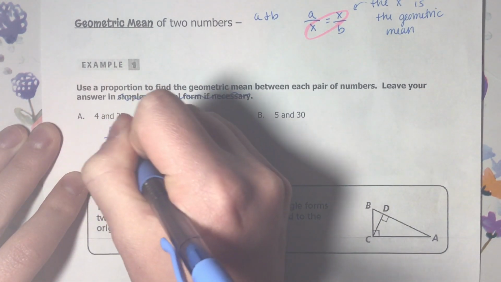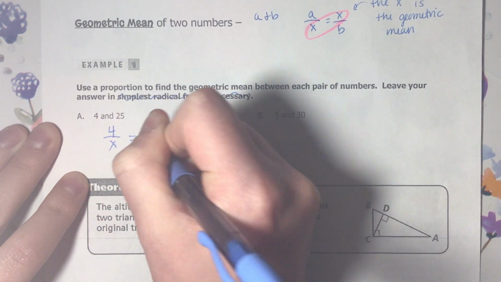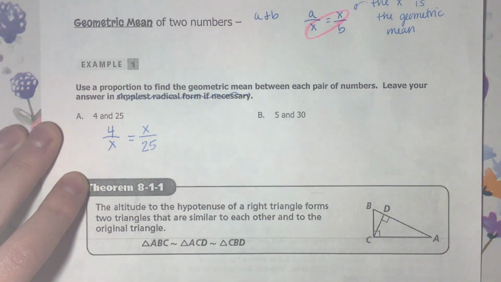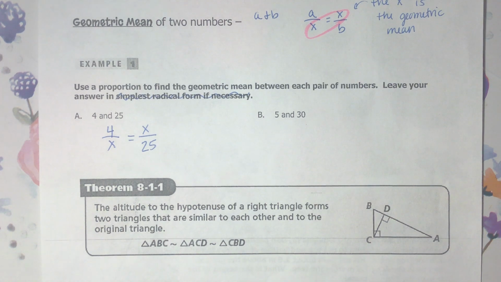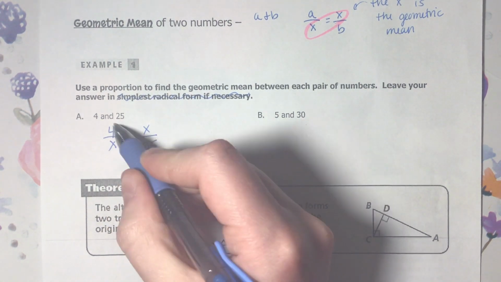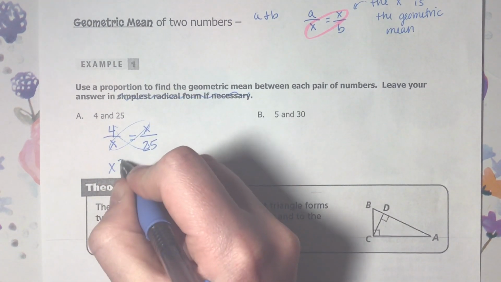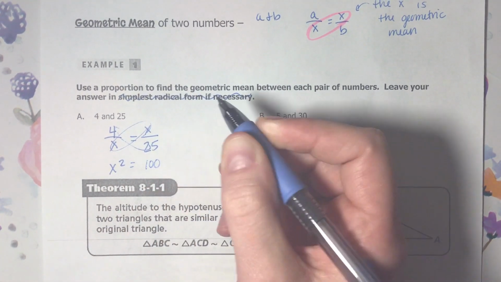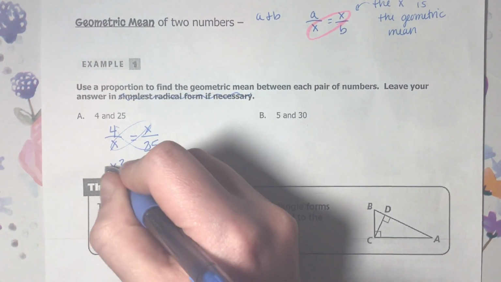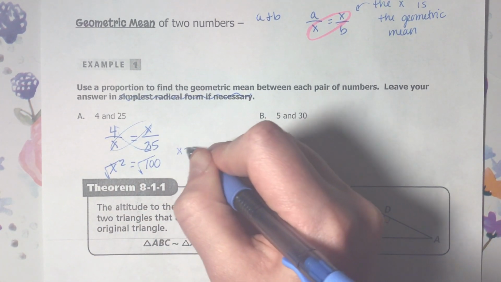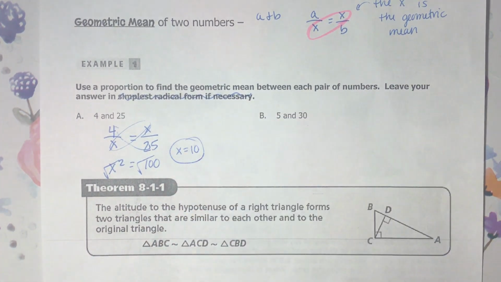I'm going to put 4 over X is equal to X over 25. Now I cross multiply and I have X squared is equal to 100. Square root both sides and I get X is equal to 10. So my first geometric mean is X is equal to 10.